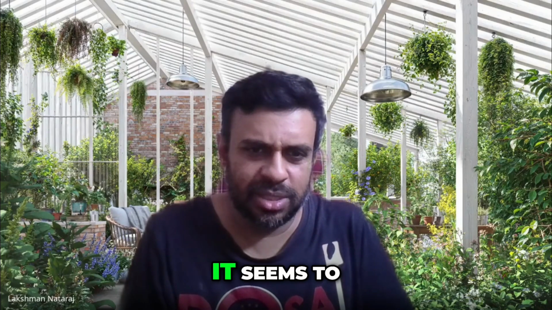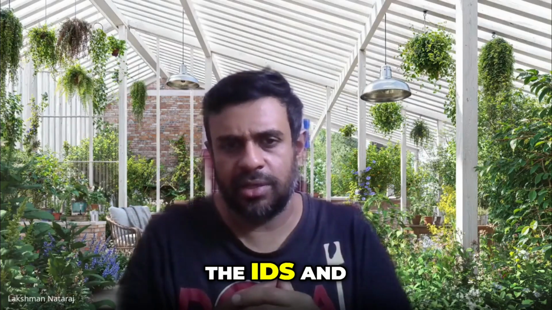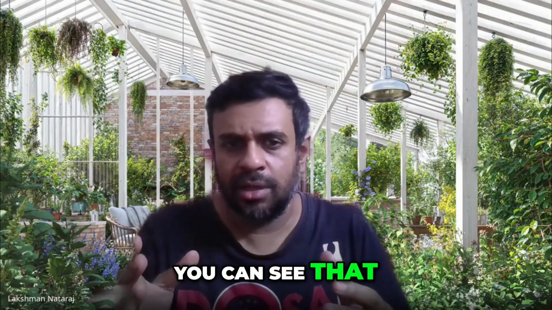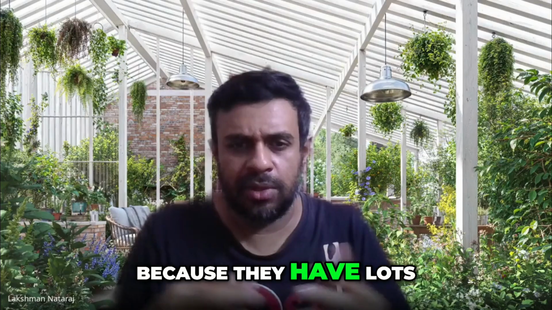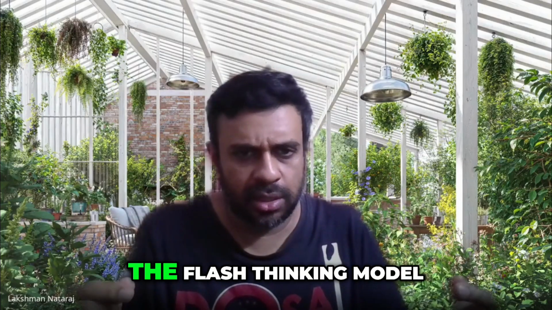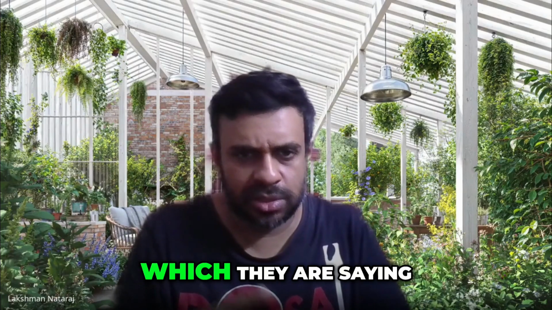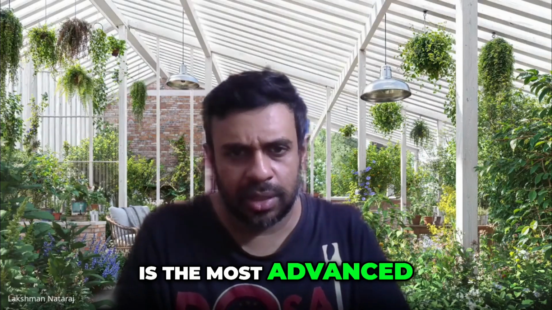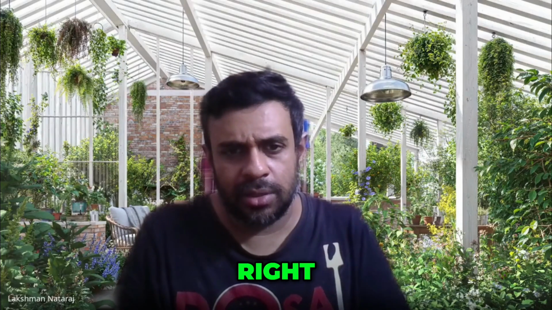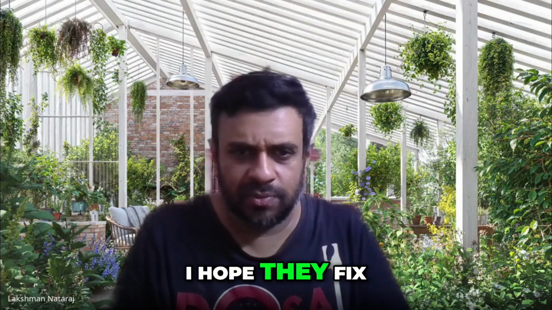It seems to be a pretty simple fix because it seems to be just a mismatch of the IDs. I could see that because they have lots of models right now, and one model, the flash thinking model in the Gemini app, seems to approximately get it, whereas the AI Studio Gemini, which they say is the most advanced, is not able to get it, right? So that's pretty unfortunate. I hope they fix it soon.